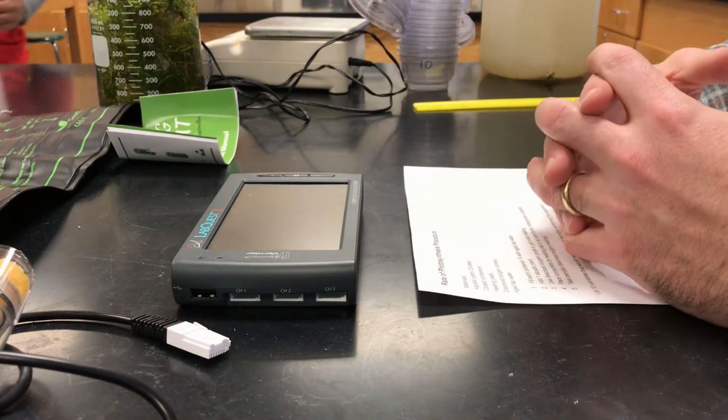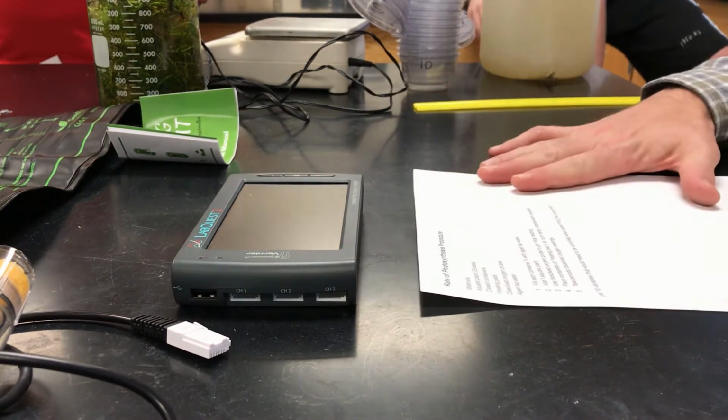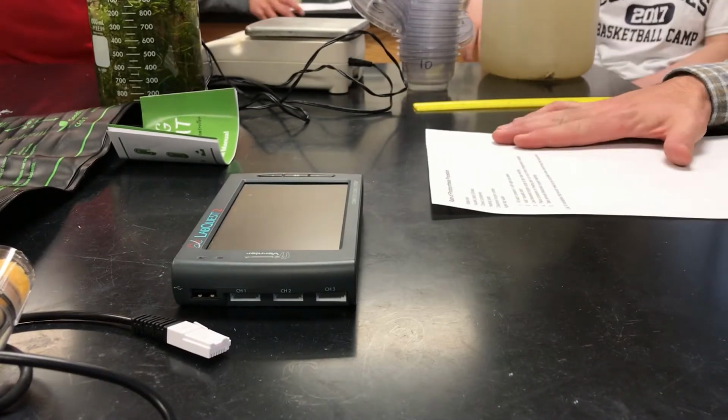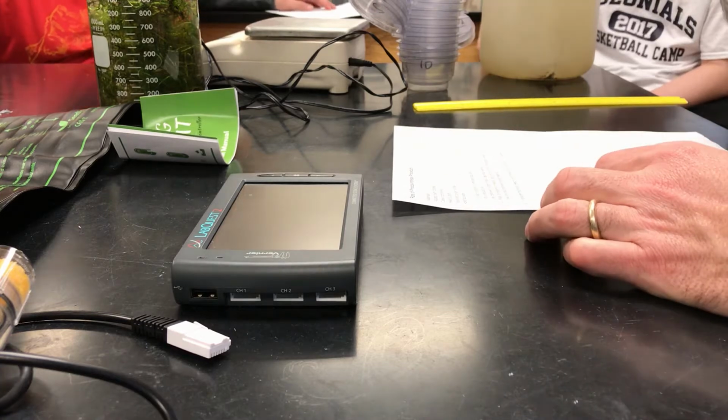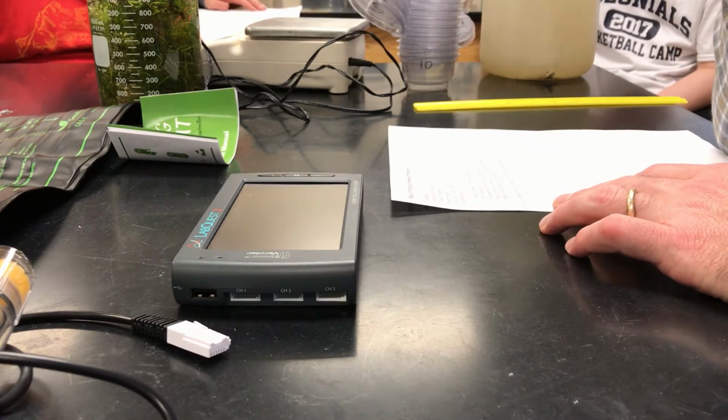And I'm going to run through the aspects of the lab protocol that we have here, and I'm also going to sort of talk through the materials and how to do that sort of thing.